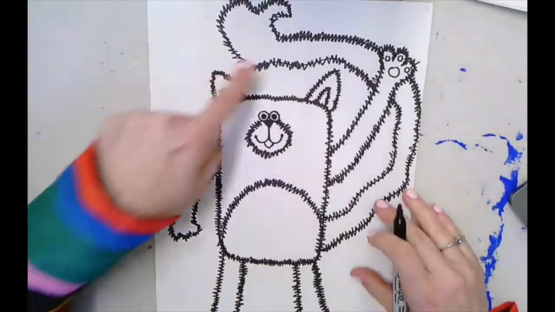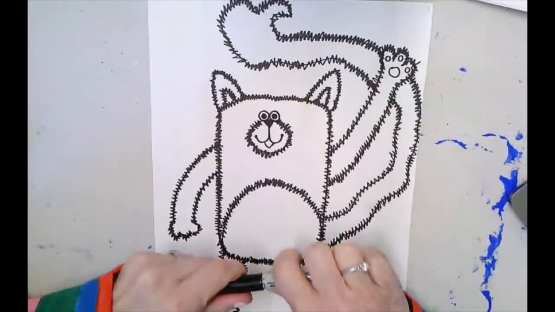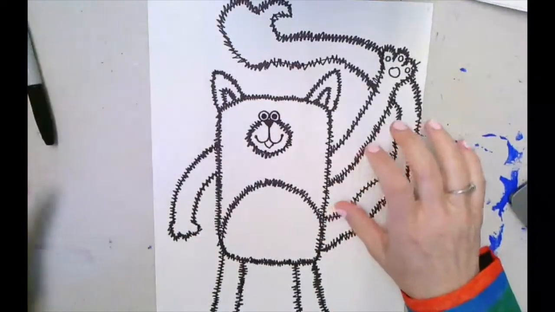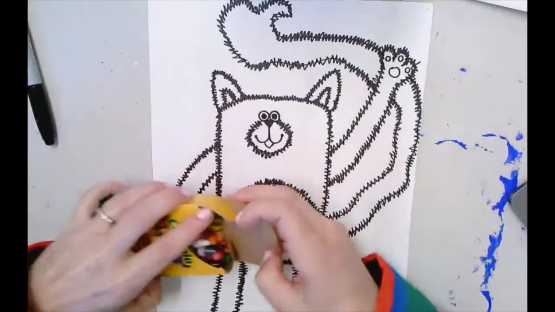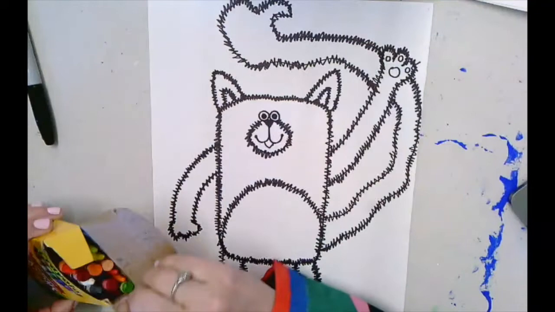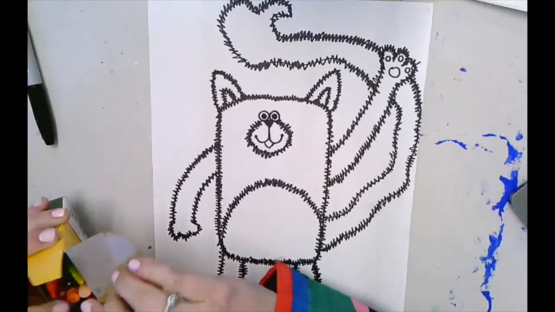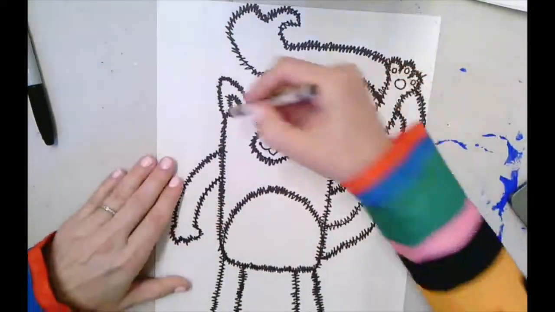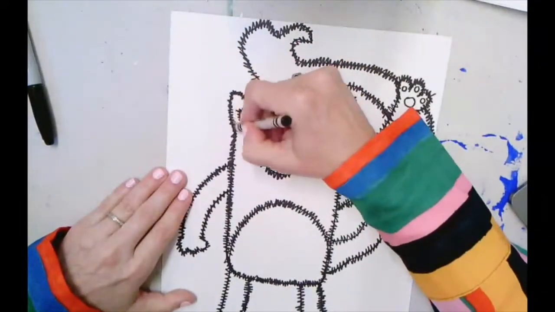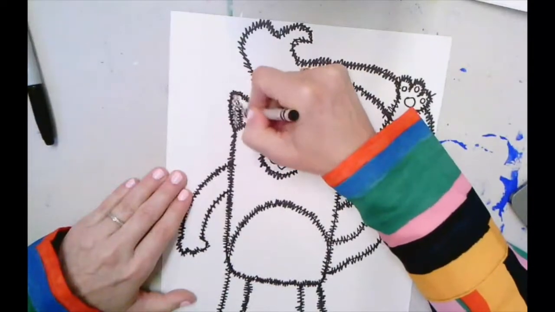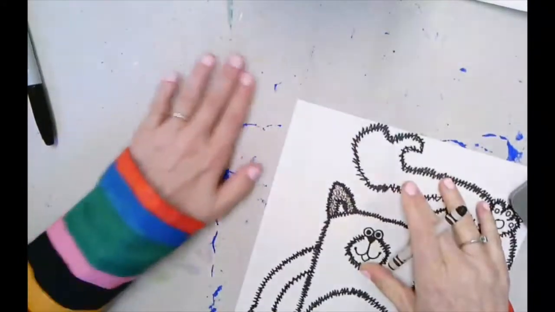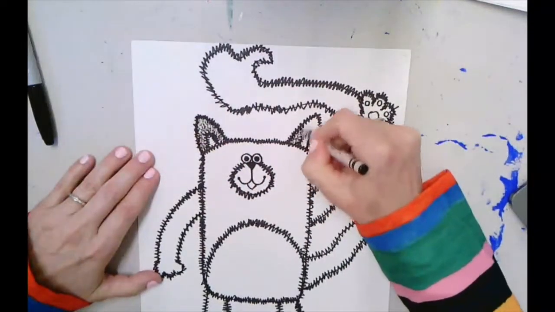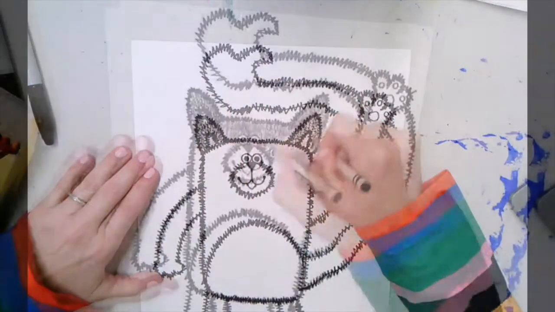Okay, so now that I've done all my lines, creating texture and the look of a fuzzy, furry cat, I'm going to grab my crayons. And I can do any color I'd like to do. I'm going to stick with the traditional black Splat Cat. Whatever you want to do is awesome. I'm going to start by just going back and forth and using my best coloring skills. One thing about this table is it's a little bit textured, which adds to the fun of making him look really fuzzy and furry.